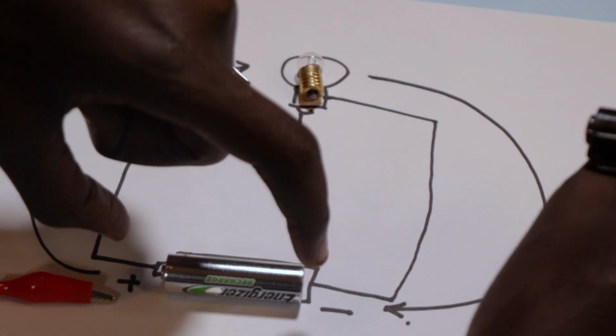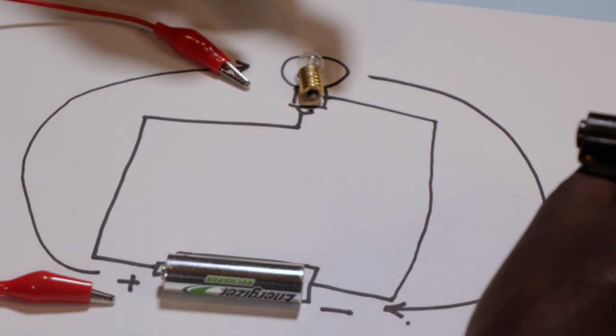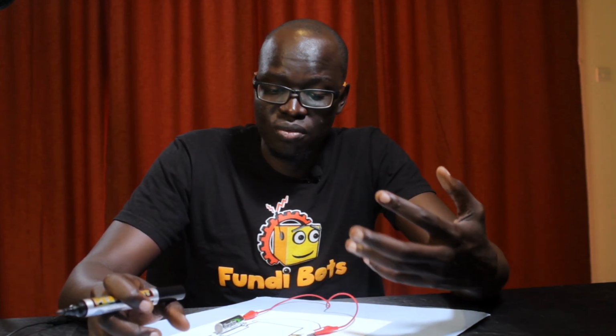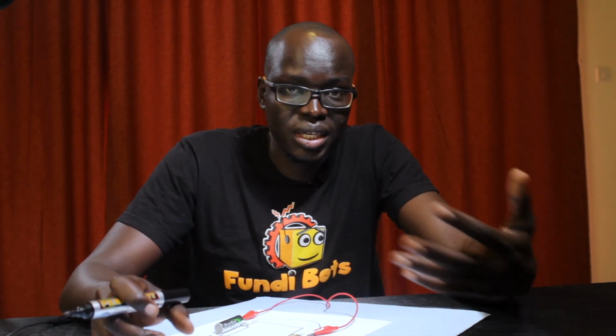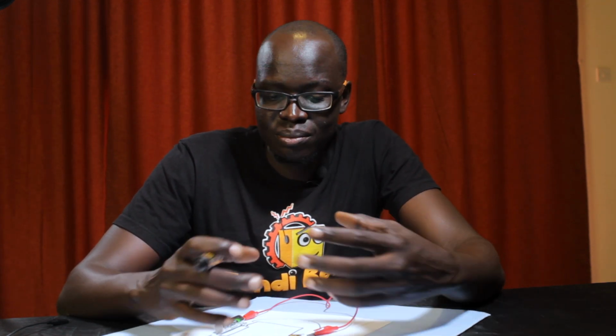You have an energy source, which is a battery, and you have a device that converts that energy source into something. It can be converting it into motion, converting it into light, converting it into heat, converting it into sound. And as we go through this series, we will explore different devices that convert electrical energy into different things. But this is the most basic, all right? Let's take it a notch higher.